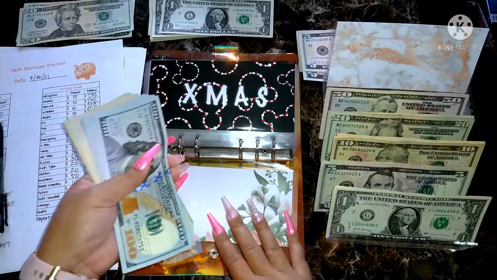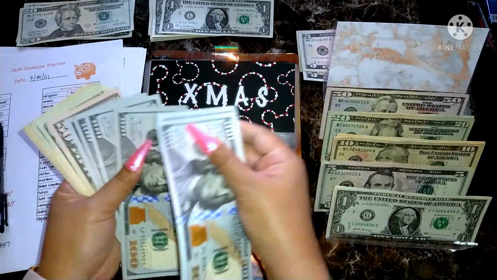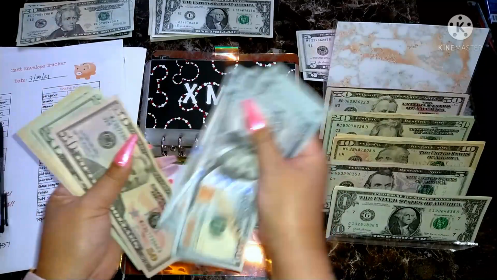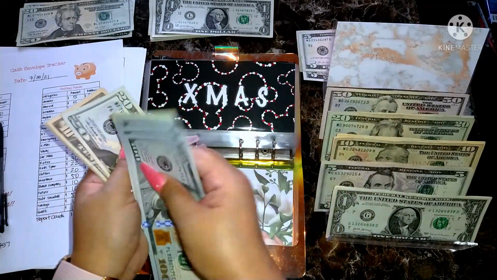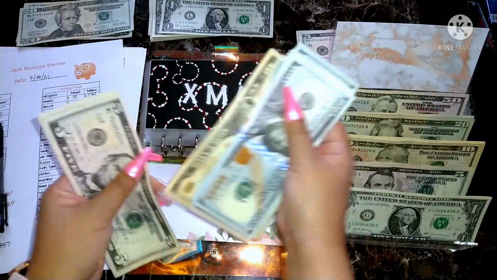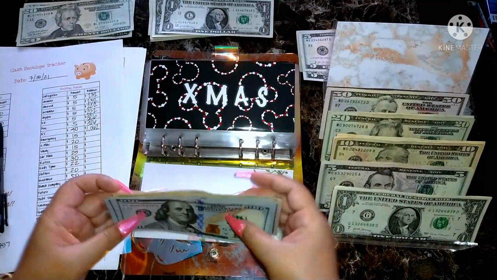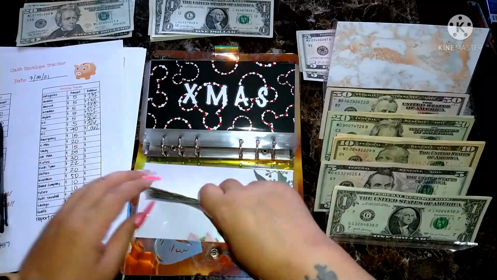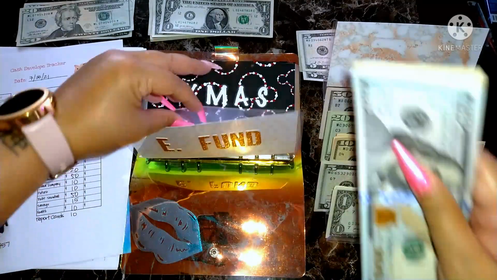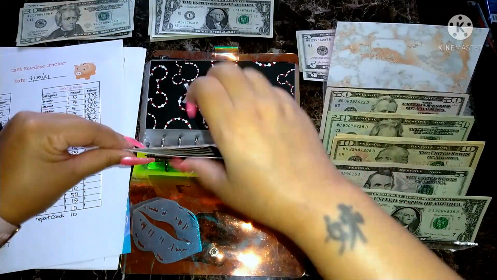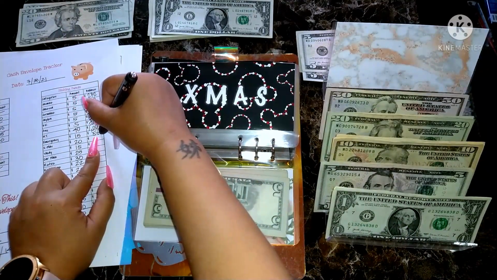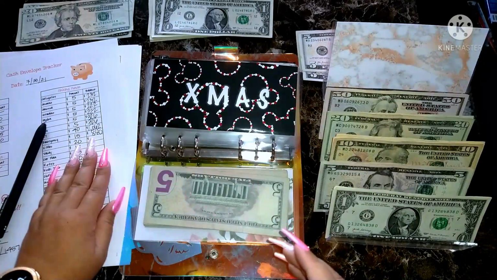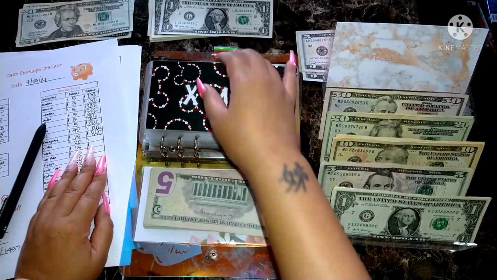So emergency fund now has 100, 200, 300, 400, 500, 600, 700, 750, 770, 790, 810, 820, 835, 840. So $840 in emergency fund. All right, I'm liking that number.